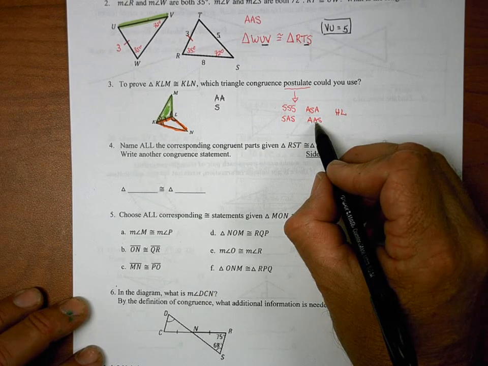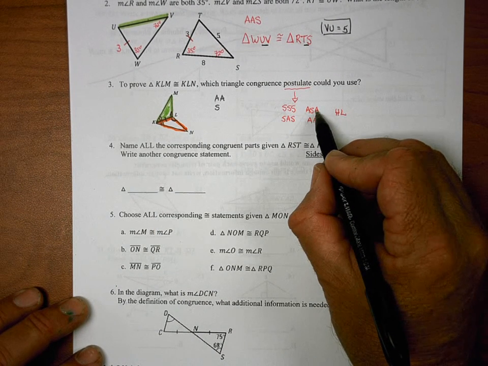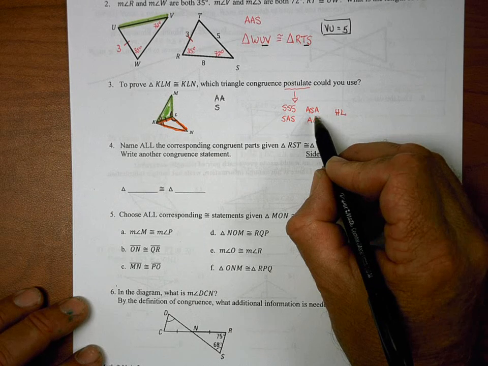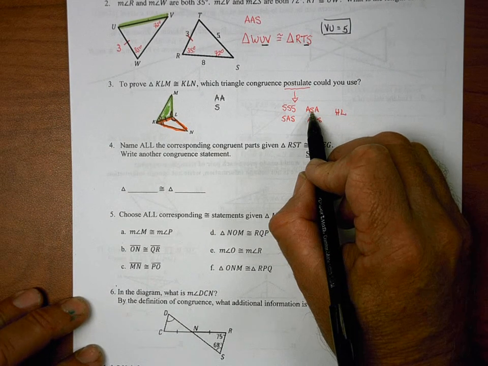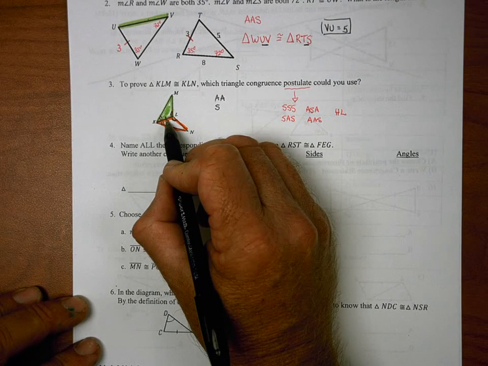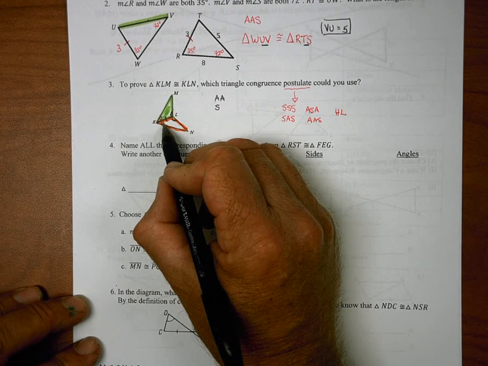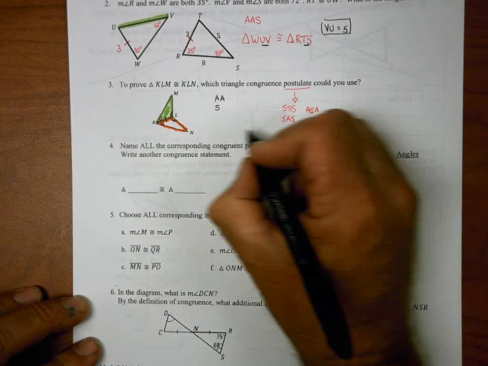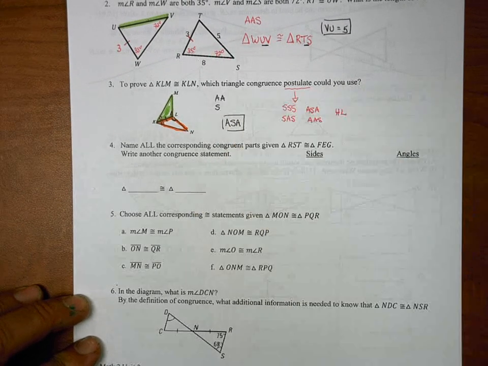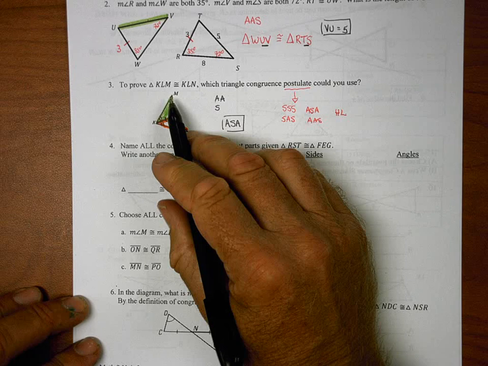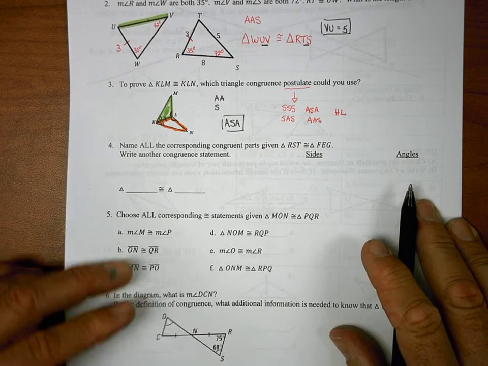Two angles and a side means it could be angle side angle, or it could be angle angle side. Notice in angle side angle, the side is in between the two angles. And notice in the picture, the side is in between the two angles. So the answer to number 3 would be angle side angle. That would be the postulate I could use to prove that the two triangles are congruent.